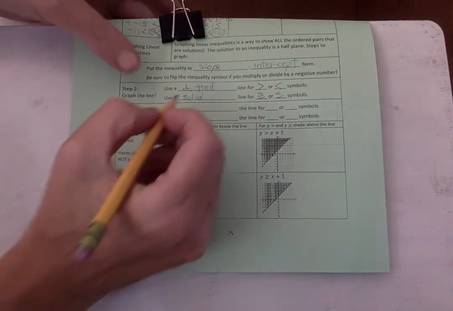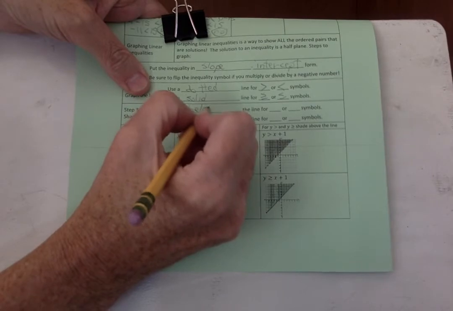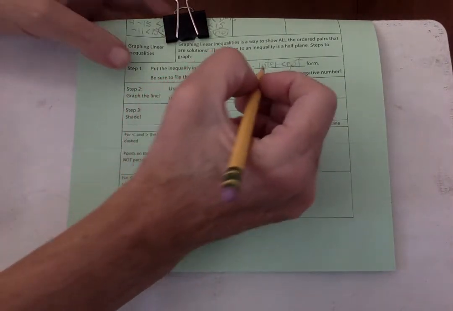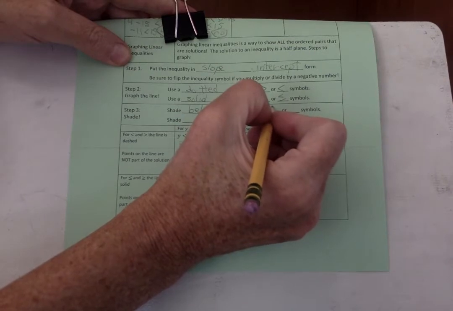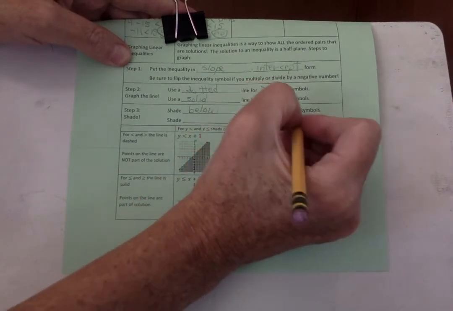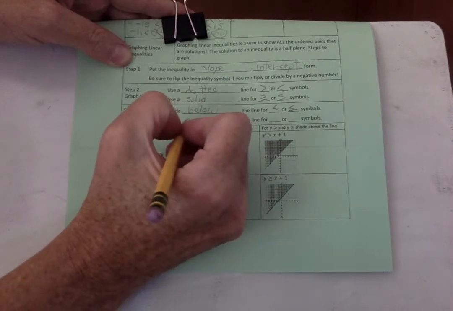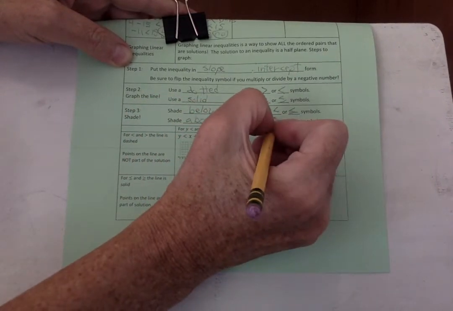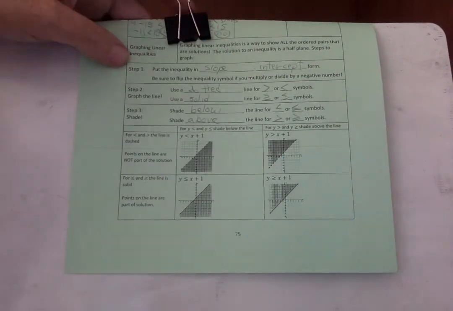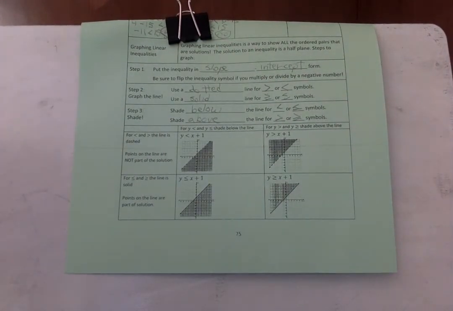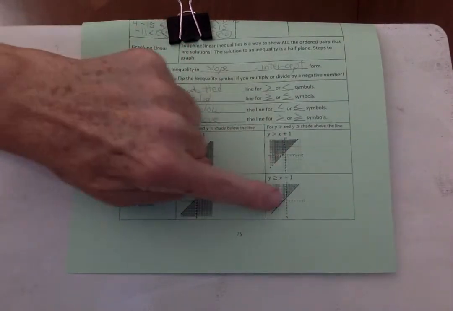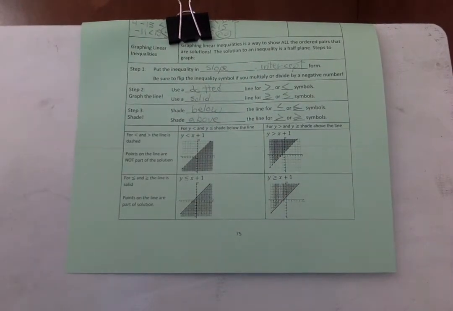Then we shade below the line for less than or less than or equal to symbols. And then we shade above the line for greater than or greater than or equal to symbols, okay? And a way to think about that is I think of the line as a ladder, okay? And when the ladder falls, that's going to be where it's less than, okay? And where the ladder would not fall is going to be greater than. So that way you can tell if you've got the correct part shaded.